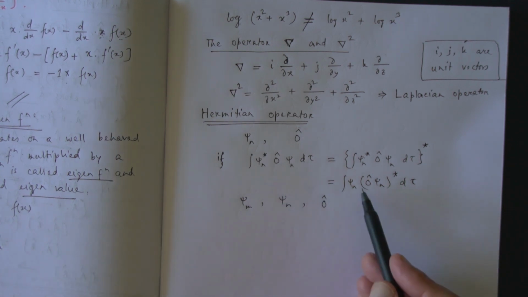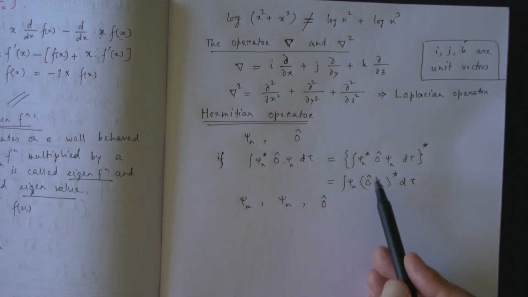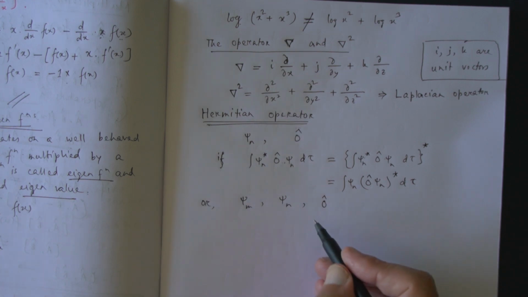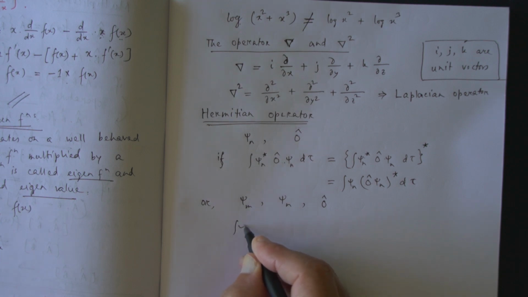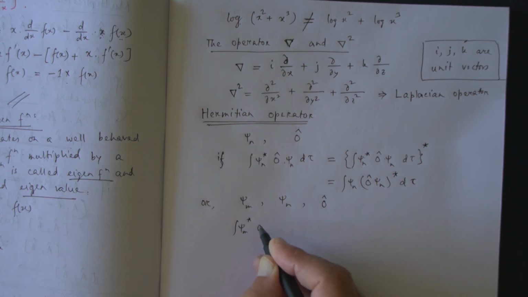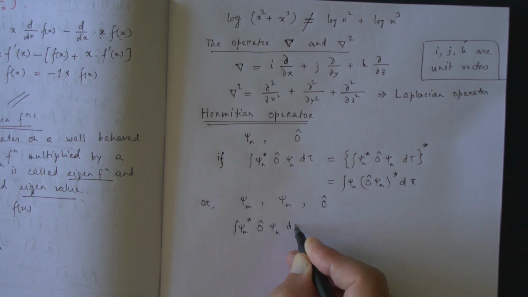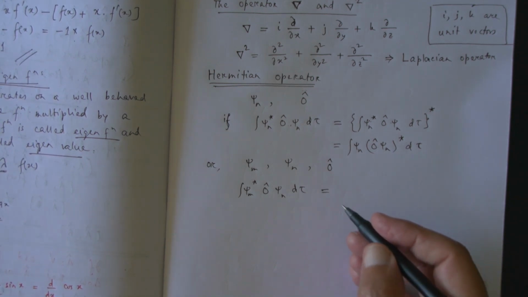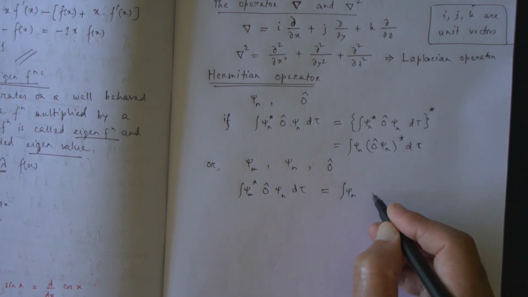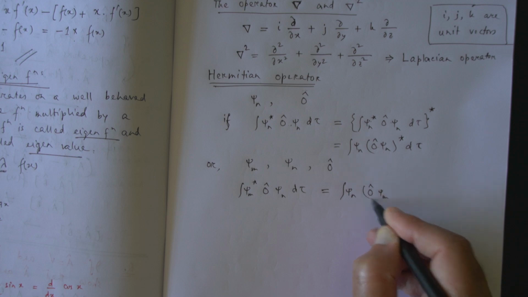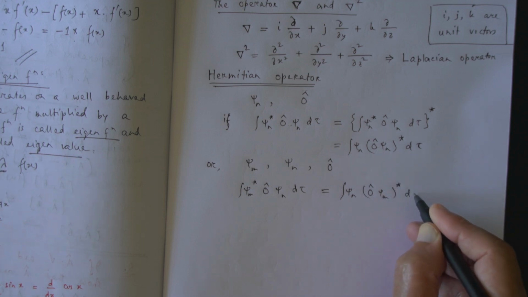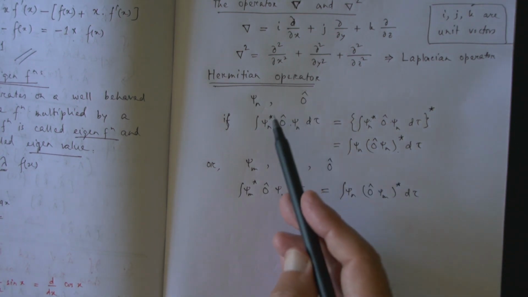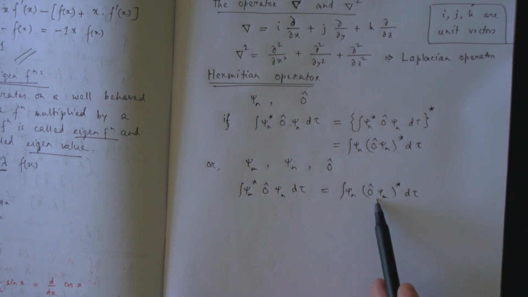Then the integral of ψm* O ψn dτ is equal to the integral of ψn (O ψm)* dτ. So the definition of a Hermitian operator can be given like this, or like this.